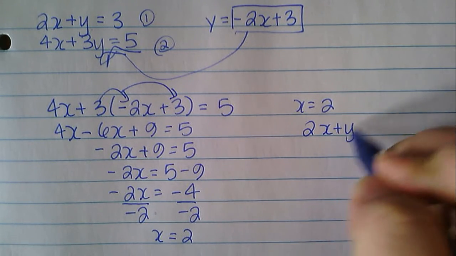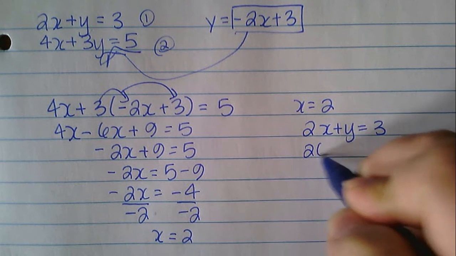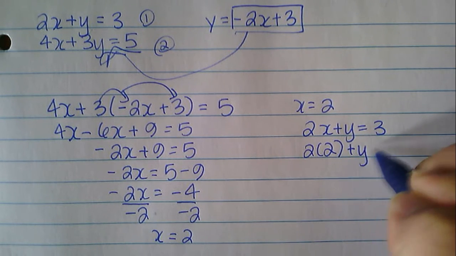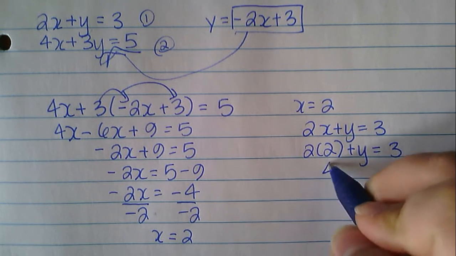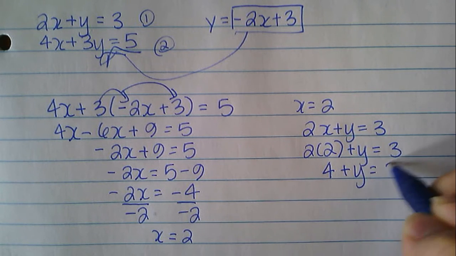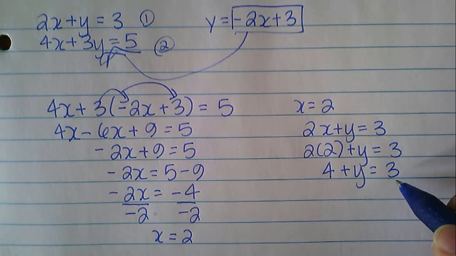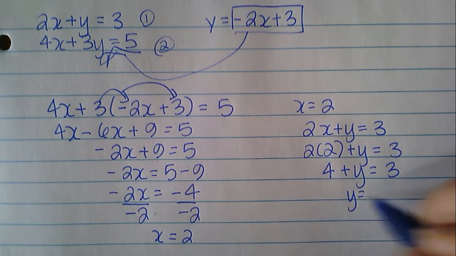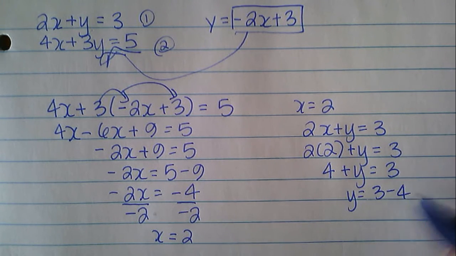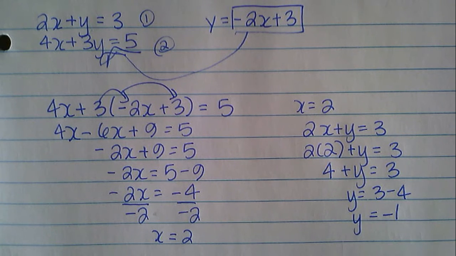2x plus y equals 3. That means 2 times 2 plus y equals 3. We have 4 plus y equals 3. In order to bring the 4 to the other side, I need to subtract. y equals 3 minus 4. y is equal to negative 1. So we have our y value as well.